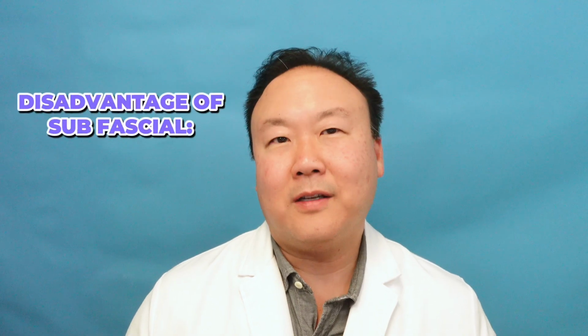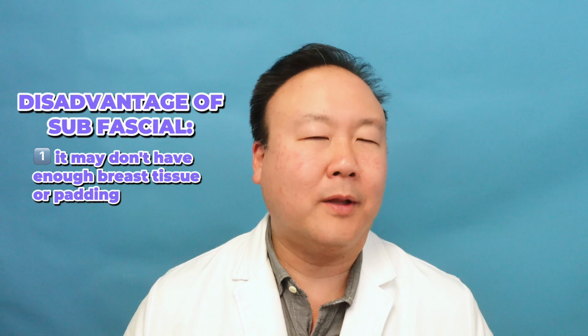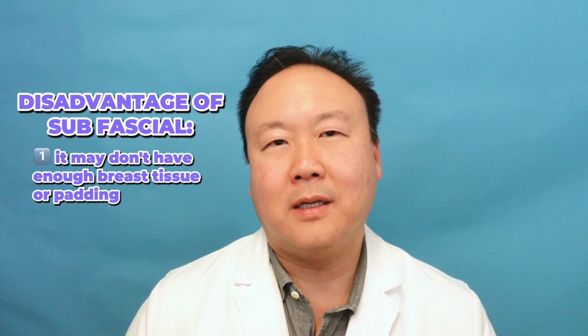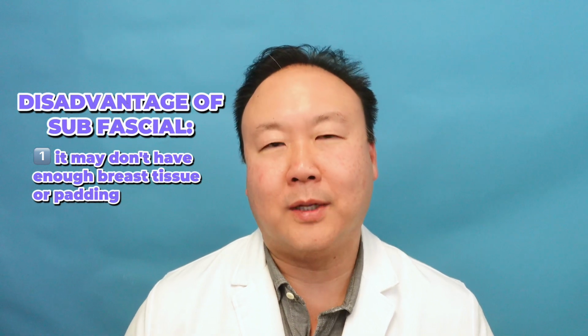So there is a big disadvantage with the subfascial approach. One problem is that sometimes there may not be enough breast tissue or really padding over the actual breast implant. That is a concern. That's similar to what we have with a true, pure, above muscle placement, subglandular.